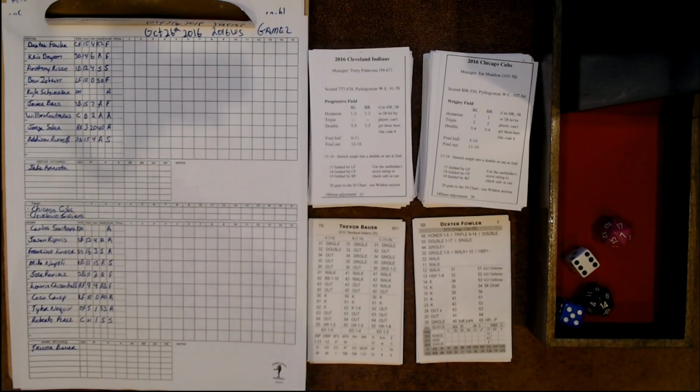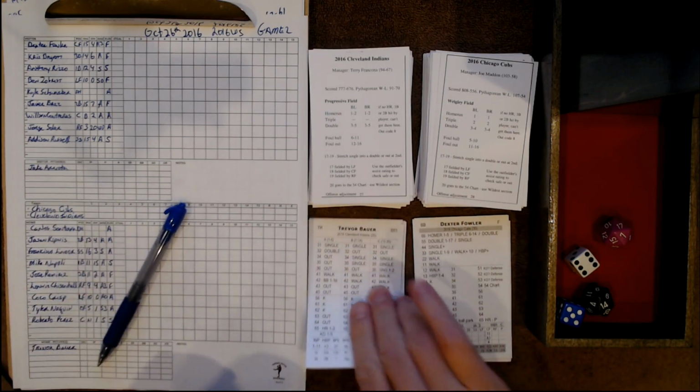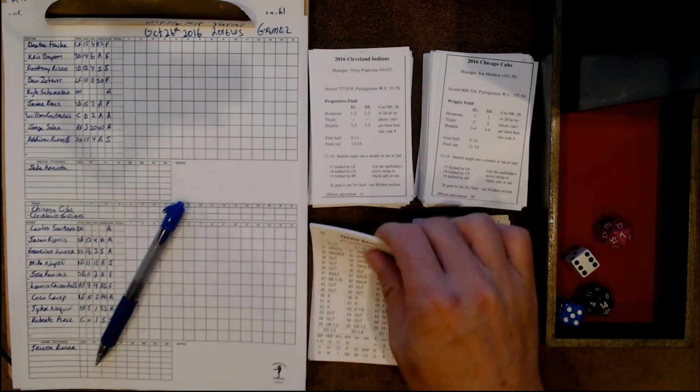Lineups for your Indians. Carlos Santana's DH. He'll be leading things off. Jason Kipnis at second base. Francisco Lindor at short. Mike Napoli at first. Jose Ramirez at third. Lonnie Chisenhall in right field. Coco Crisp in left. Tyler Naquin in center. And Roberto Perez catching for the Indians. Pitching today for the Indians is going to be Trevor Bauer. Trevor Bauer against Jake Arrieta.